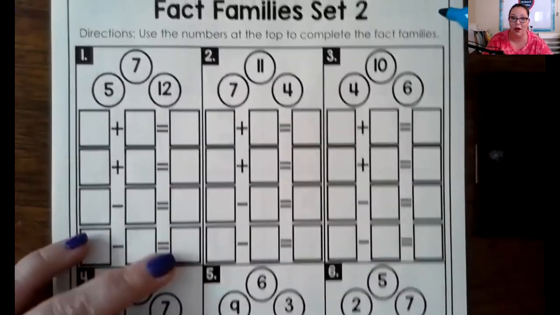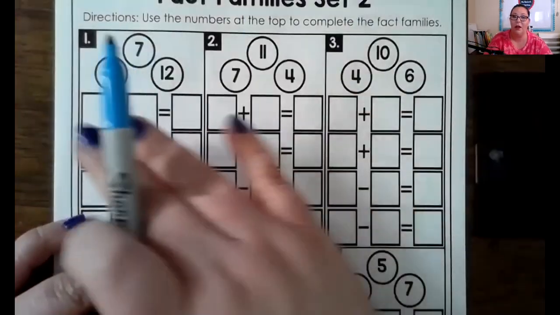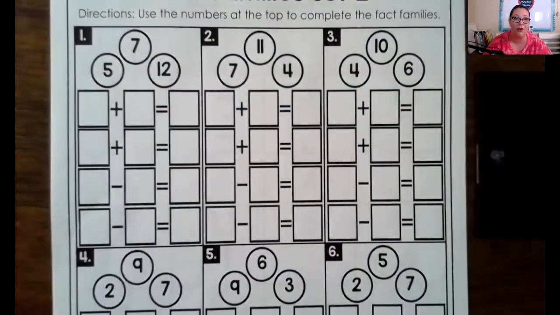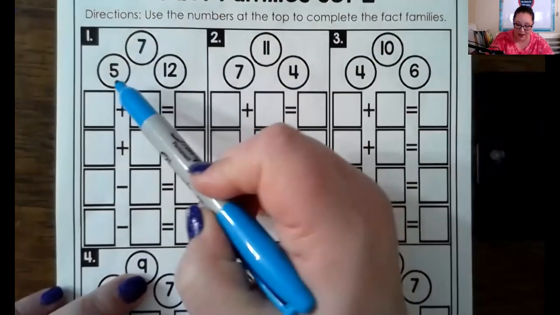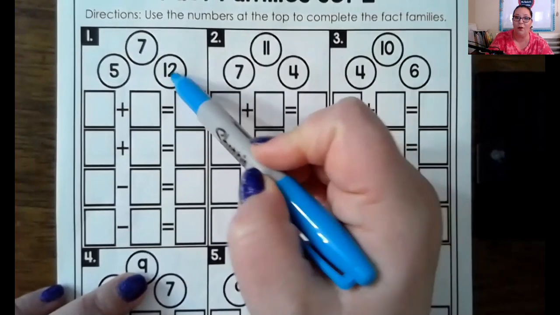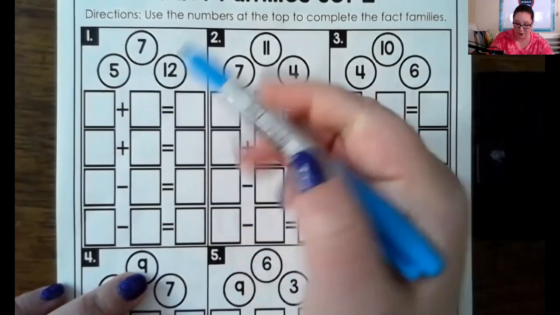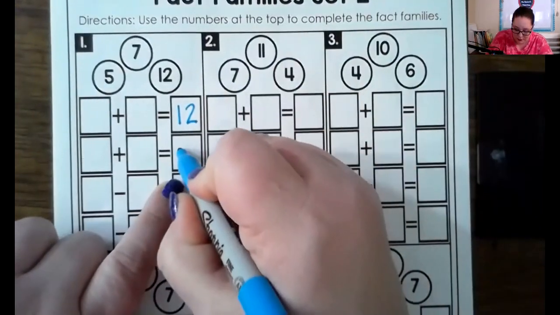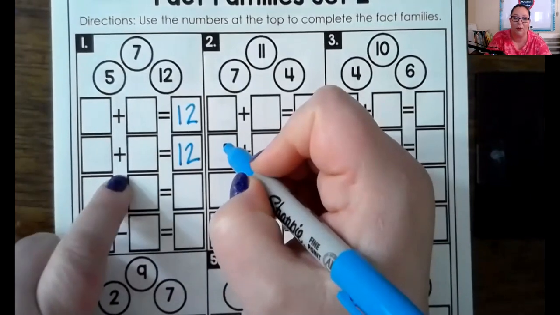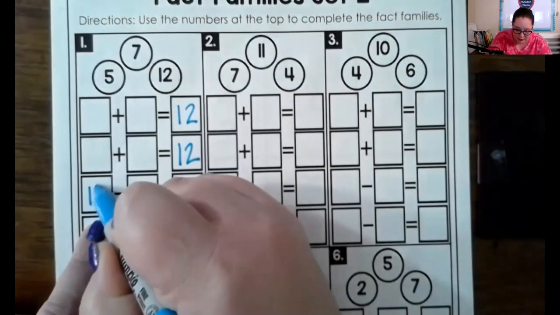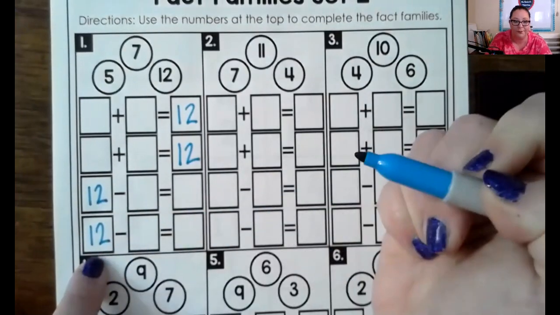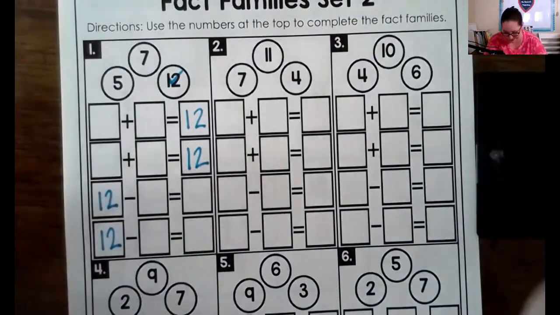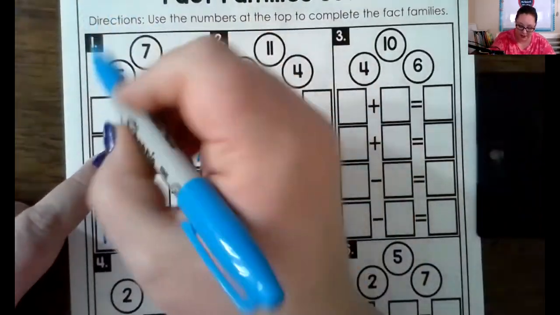All right, so here's our second set of fact families. I'll help you with a couple, and then you got this. I have confidence in you. You should have confidence in yourself. So here we have 5, 7, and 12, which is our largest number, that 12. So we're going to write that as our sum for our 2 addition equations, and as our largest number, first number for the subtraction, and then we're done with the 12. Boom, done.